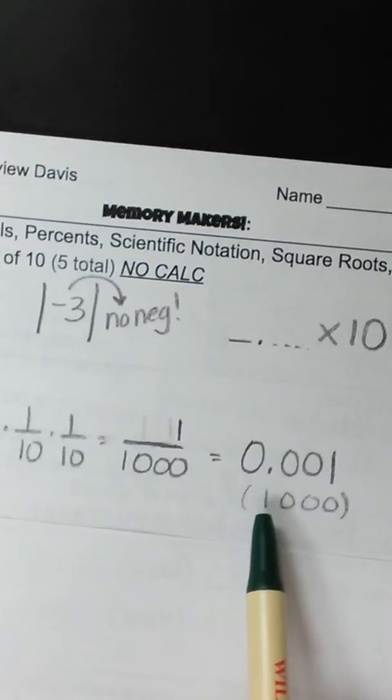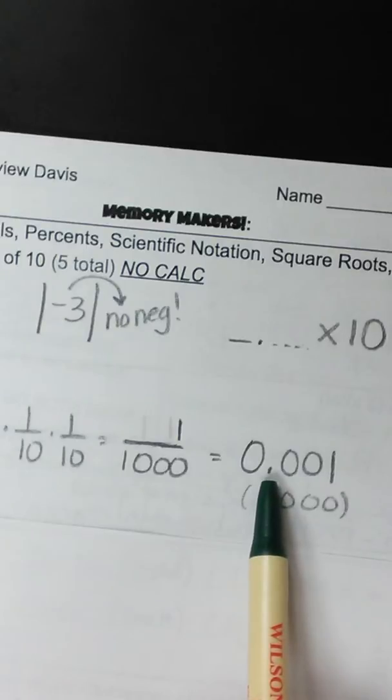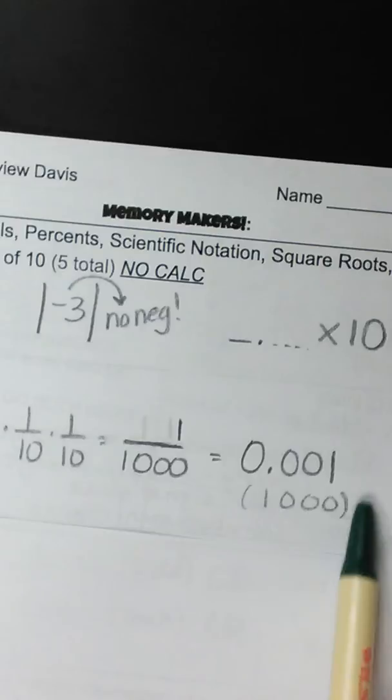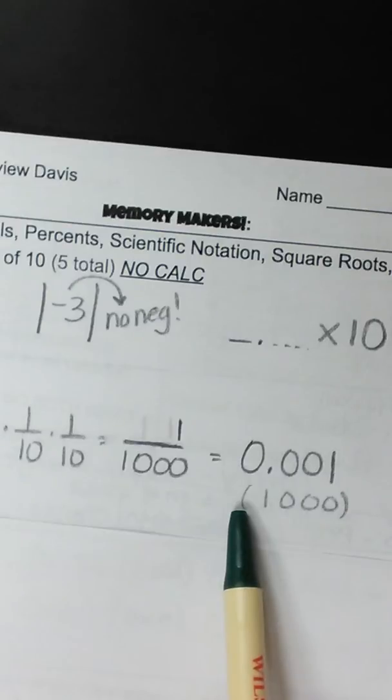Remember that we put the 1 below the decimal point and as many zeros as you have places, and that's how you can read a fraction or a decimal. At any point, you can stop this video in order to make sure that you have all of those written.